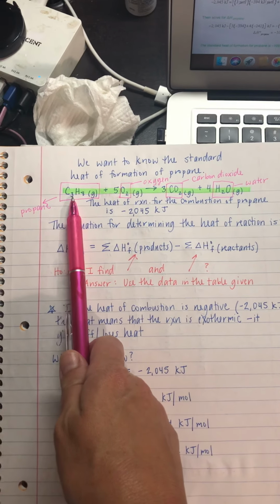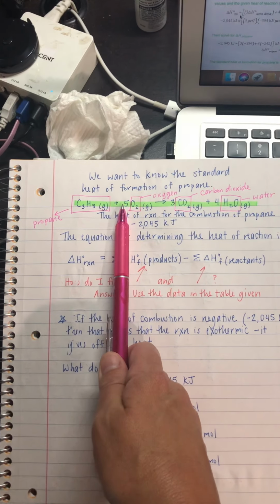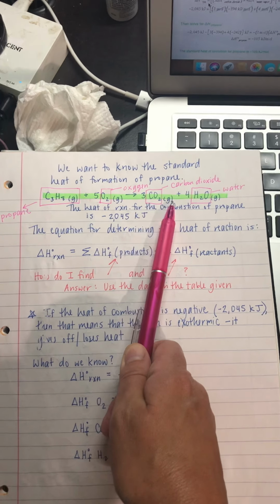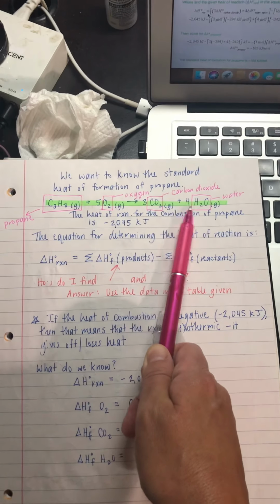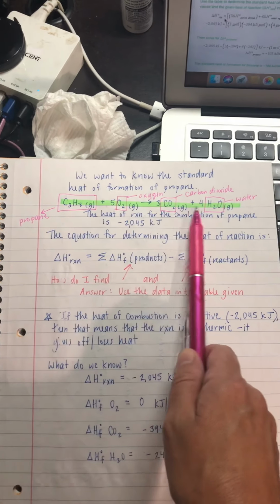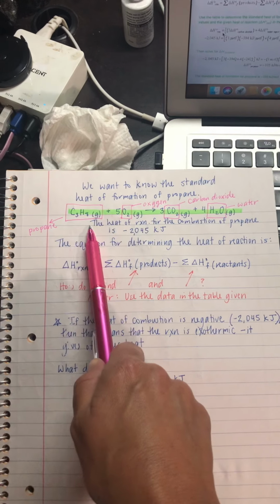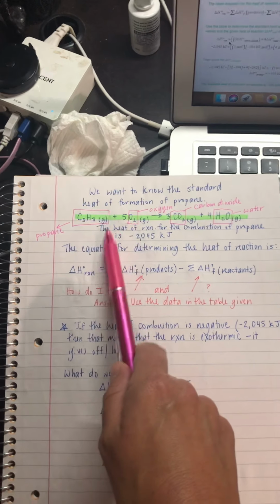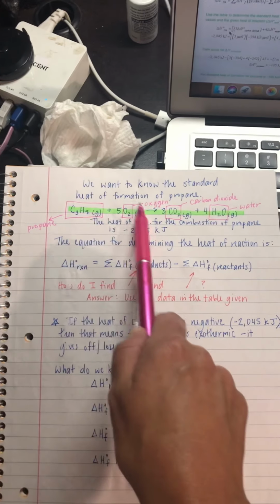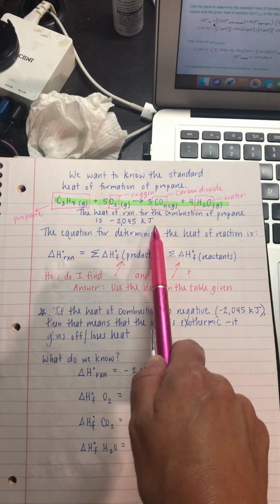Propane, C3H8 in gaseous form, plus 5 molecules of gaseous oxygen, yielding 3 molecules of gaseous carbon dioxide plus 4 molecules of water vapor or gaseous water. Okay, this is the combustion reaction of propane, right? Combustion involves oxygen and the fuel itself, the propane. And what we were told was that the heat of reaction for the combustion of propane, so for this reaction, right, is negative 2,045 kilojoules.